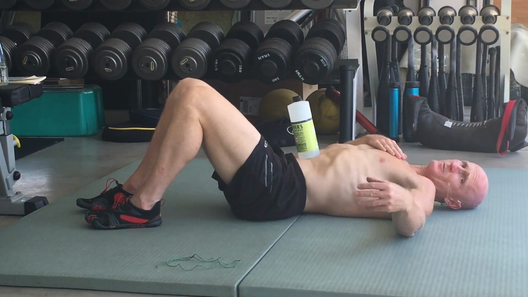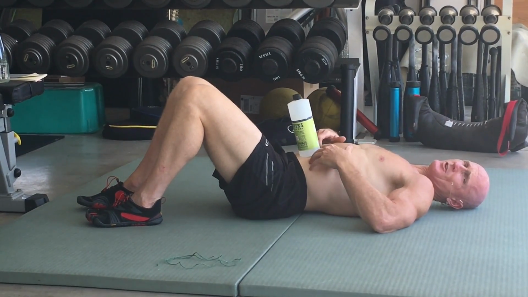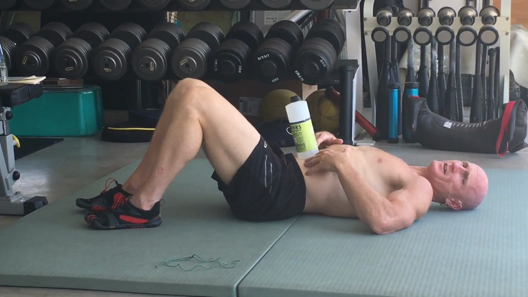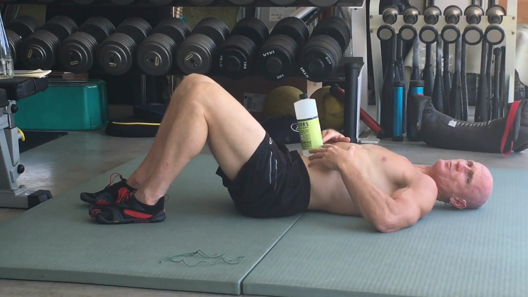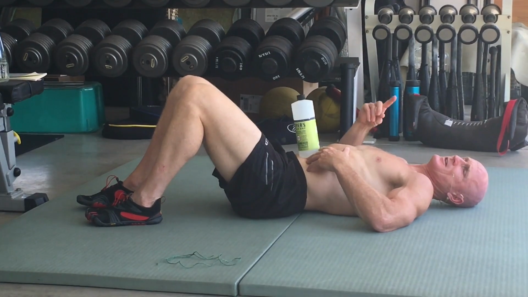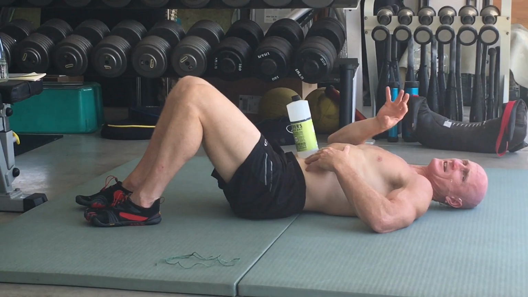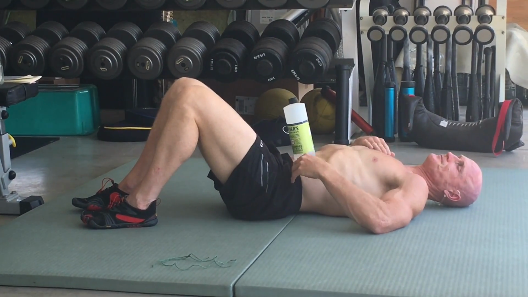Now, there's nothing wrong with, in this retraining period, using a little abdominal drawing in at the end of the breath to push the waist out. But you don't want to get too crazy on that, because if you've got an inverted breathing pattern, you already have an overly excited abdominal wall.